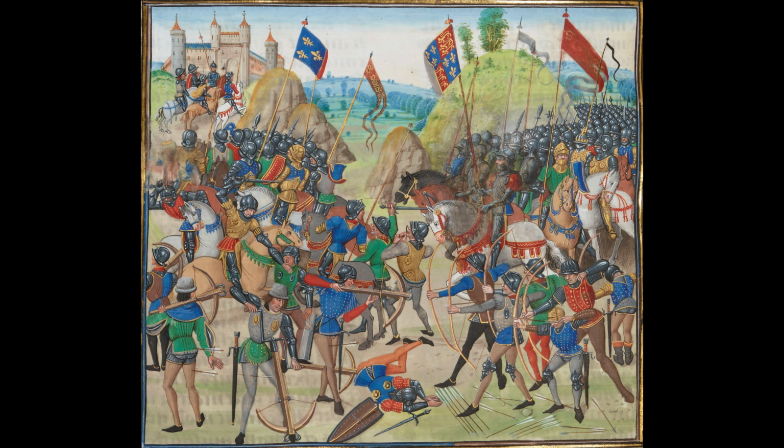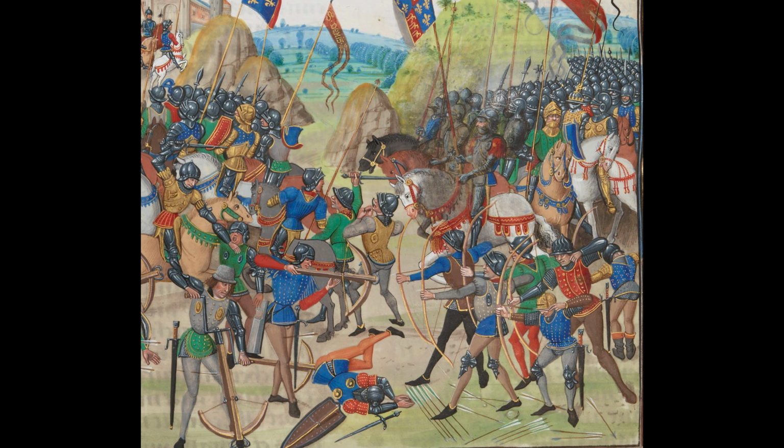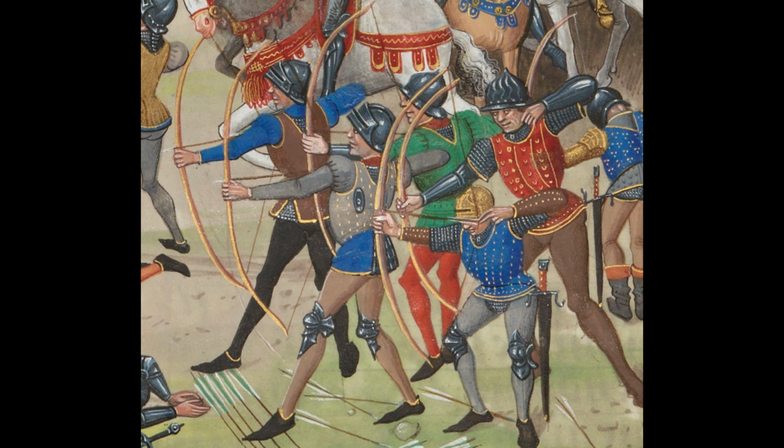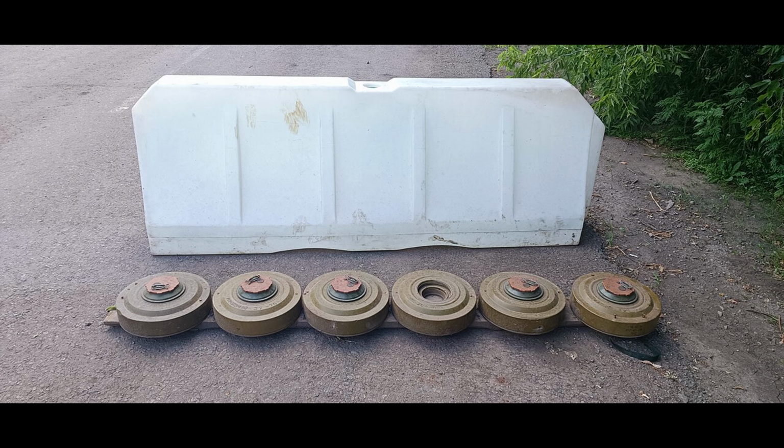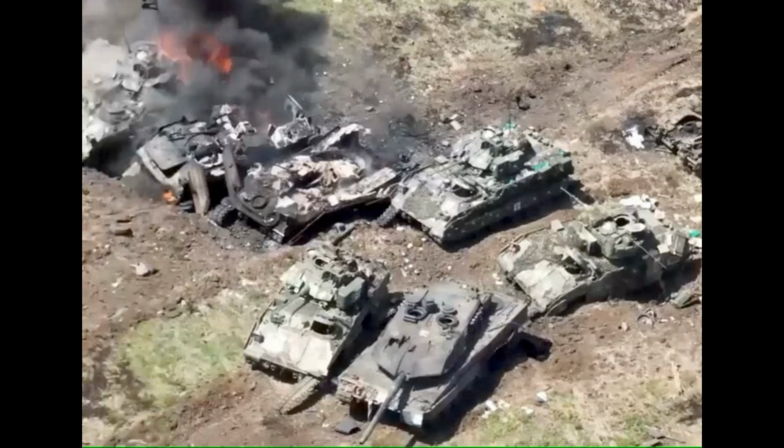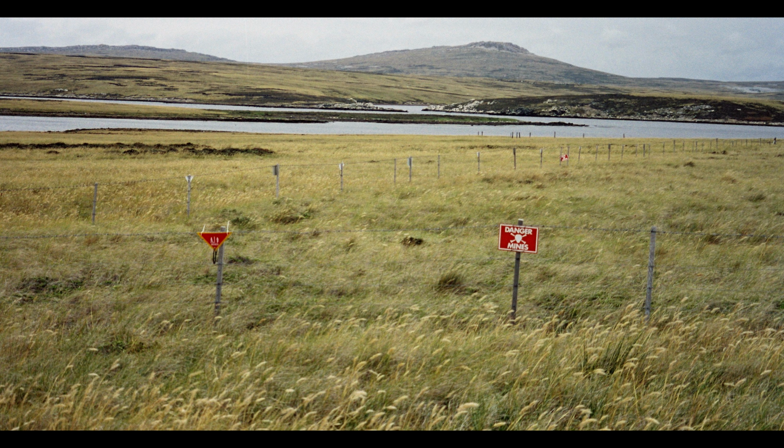These disabling obstacles slowed or stopped the French charge, allowing the longbowmen to fire at slow-moving or stationary targets as opposed to galloping knights. In Ukraine, both the Russians and Ukrainians make use of dragon's teeth and minefields to create complex defensive networks. These obstacles are often used to create killzones, a technique that we'll discuss in just a minute. The third type of obstacles are lethal obstacles, and they're just that, lethal.